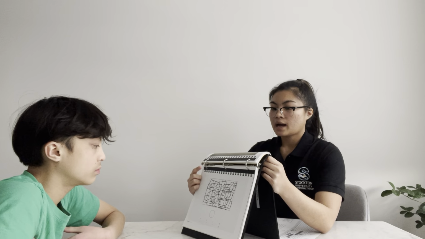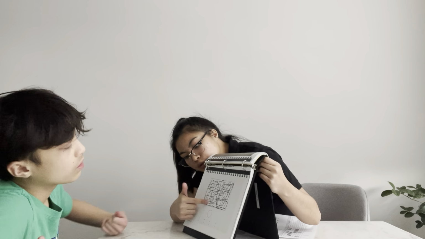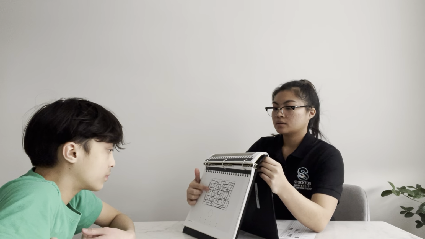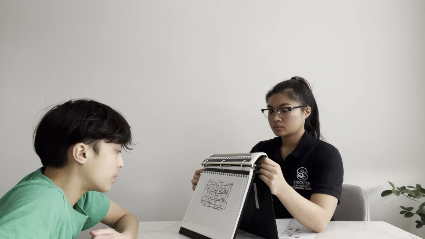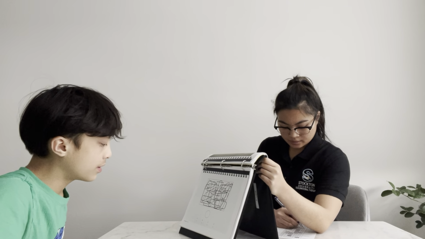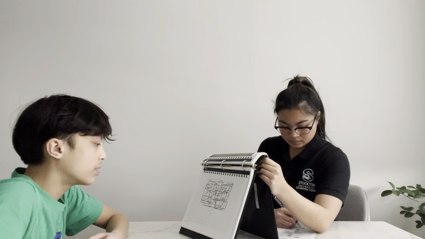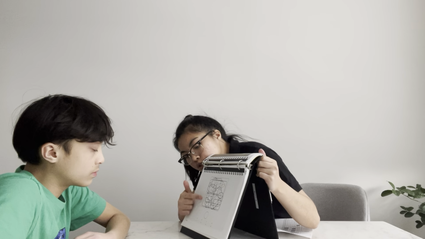Another example. How many circles do you find here? How many circles? It could be a different size, but it has to be the exact same shape. Okay. Two. Or the letter, A. How many circles do you find here?